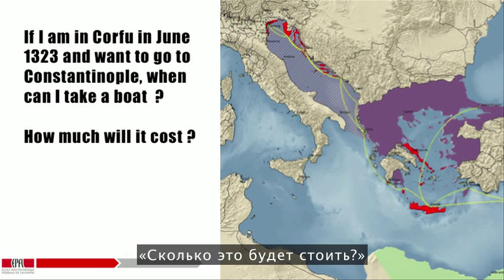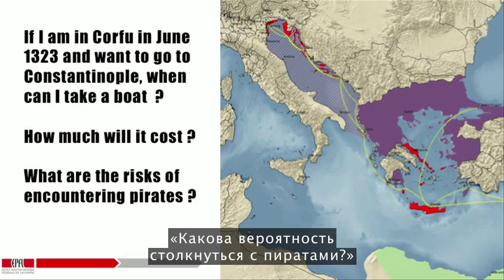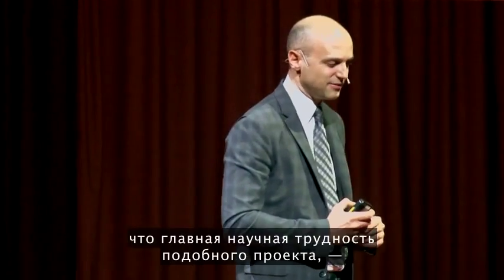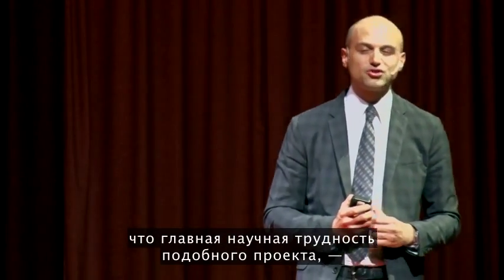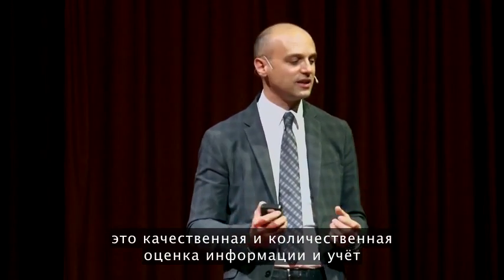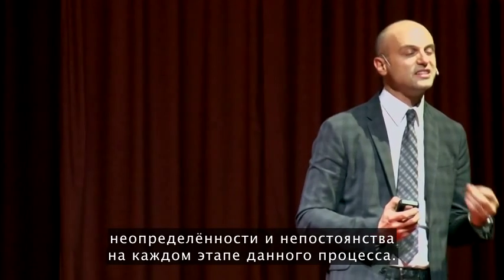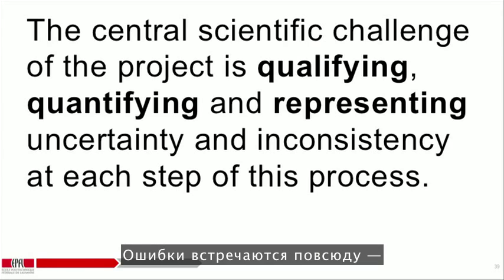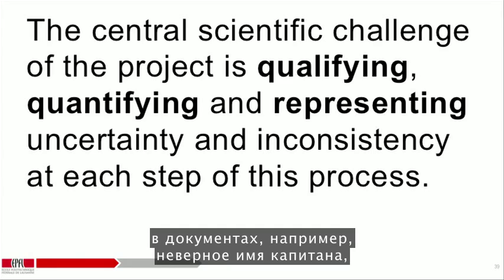How much will it cost? What are the chances of encountering pirates? Of course, you understand the central scientific challenge of a project like this one is qualifying, quantifying, and representing uncertainty and inconsistency at each step of this process. There are errors everywhere. Errors in the document. It's the wrong name of the captain.